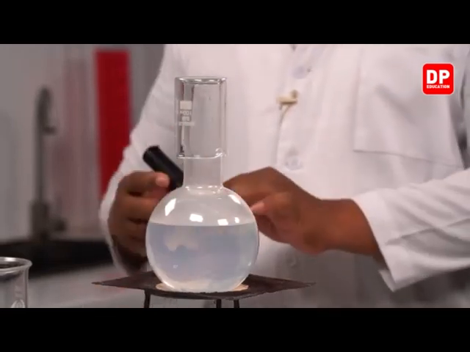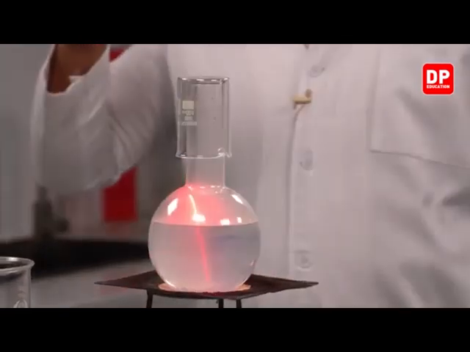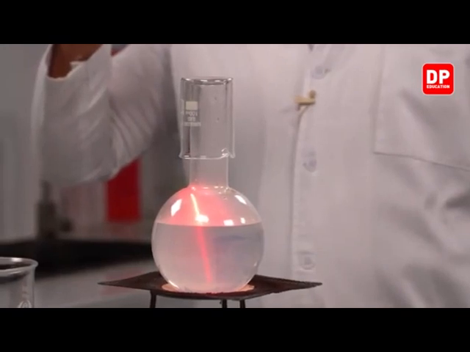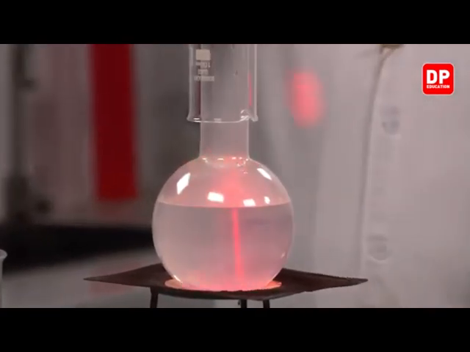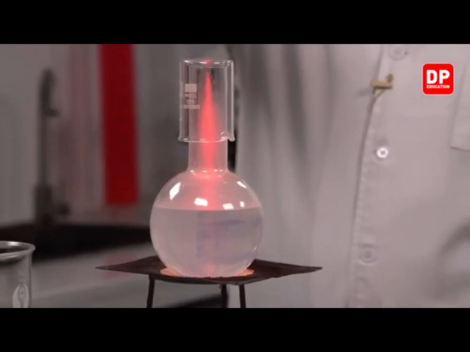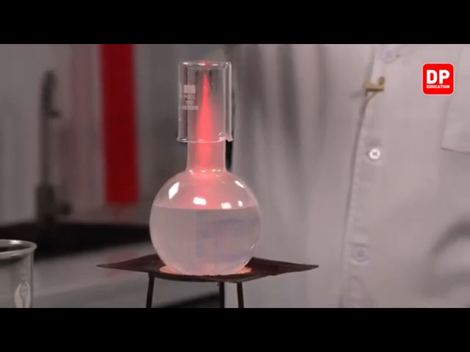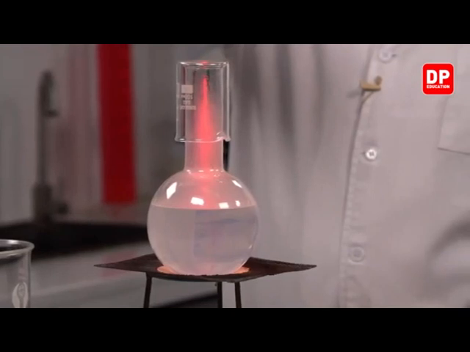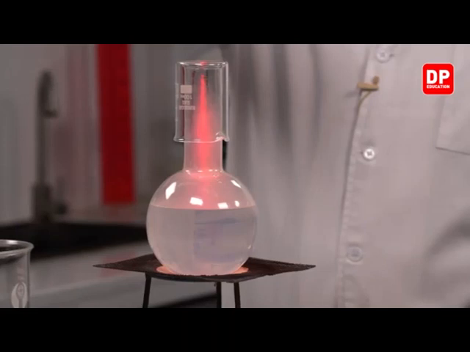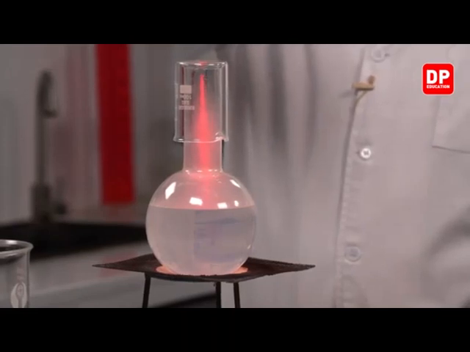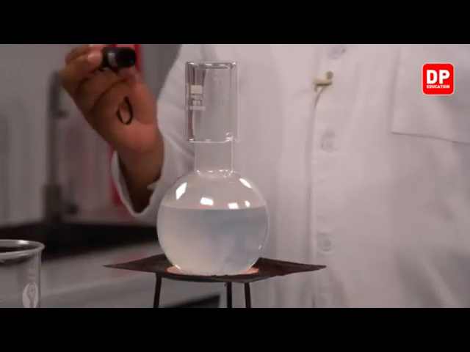Now when I'm going to light this, you can observe the light rays passing through the medium. See, now you can observe it. So first of all, I'm going to direct light like this. So you can see the light rays passing from the top of the container towards the bottom, and there is no deviation in the light ray. It's very straight.